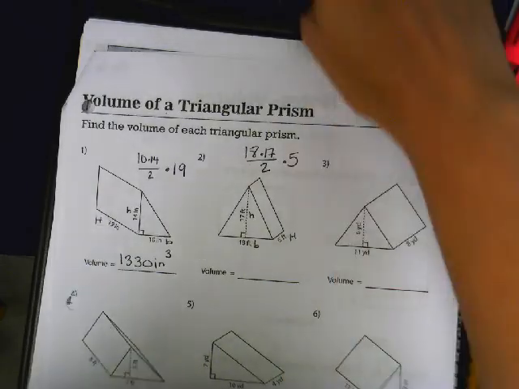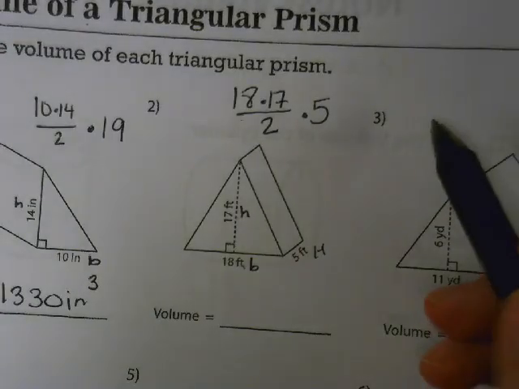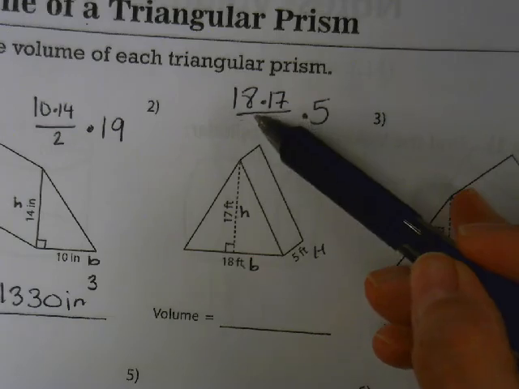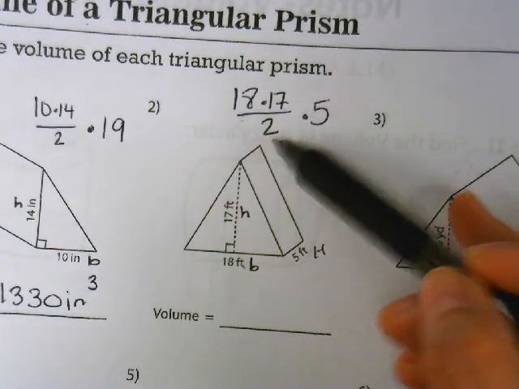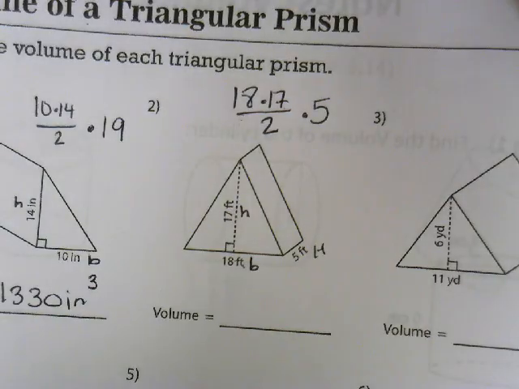So I wrote this problem out. I'm going to show my work even though I'm using a calculator. I still have to show what I'm multiplying. 18 times 17 divided by 2 times 5. Type it into the calculator. Just because you have a calculator doesn't mean you're going to get it right. You got to make sure you know how to use a calculator.